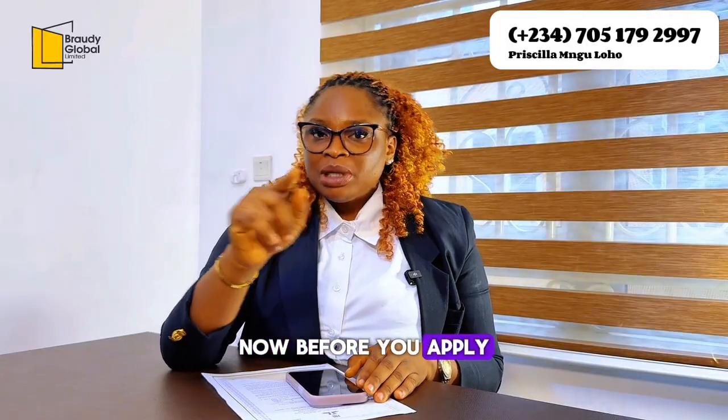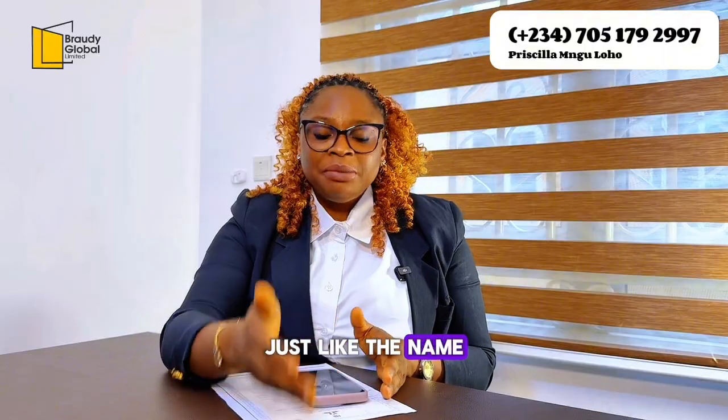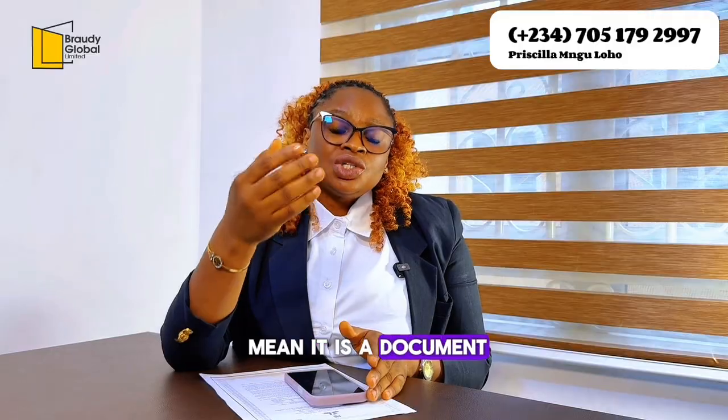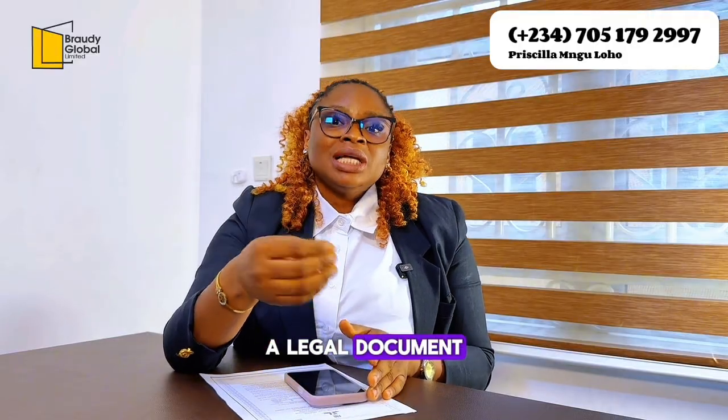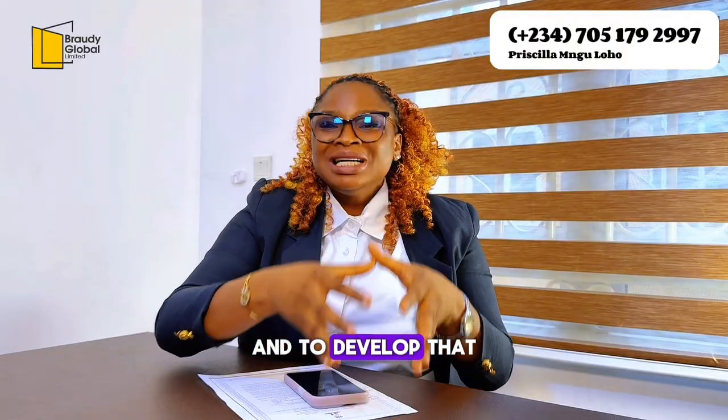Now, before you apply for your C of O title, let me explain what an R of O is. Just like the name R of O, it stands for Right of Occupancy. And what does this mean? It is a legal document that shows that you have the right to use, to occupy, and to develop that piece of land for a period of time.